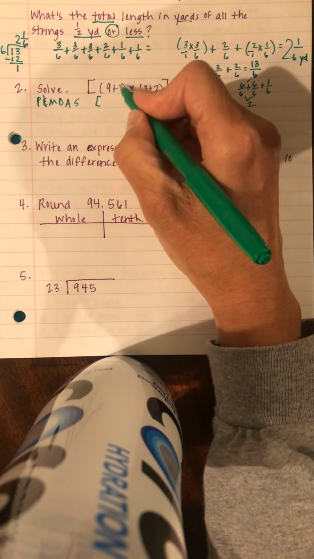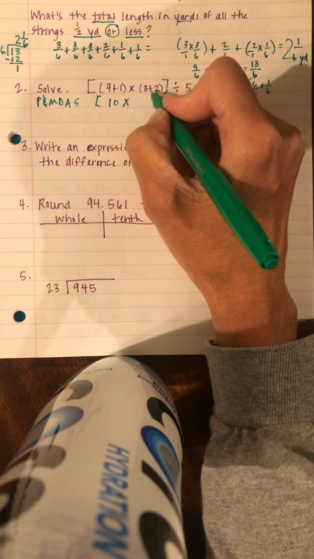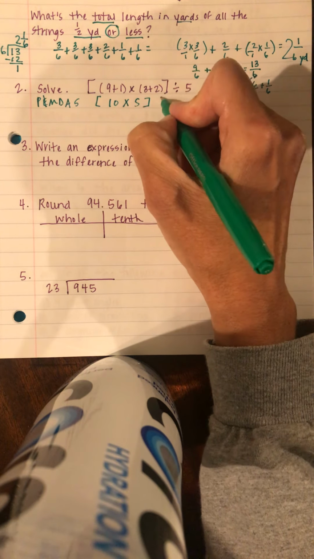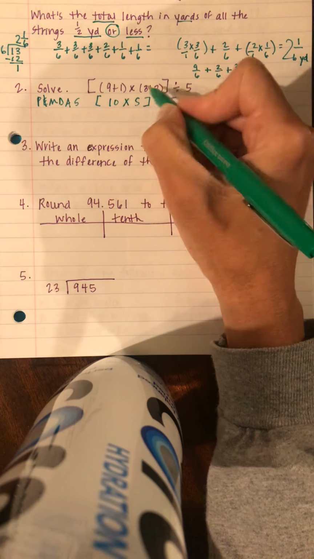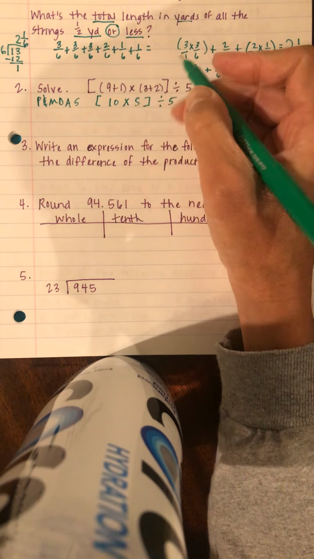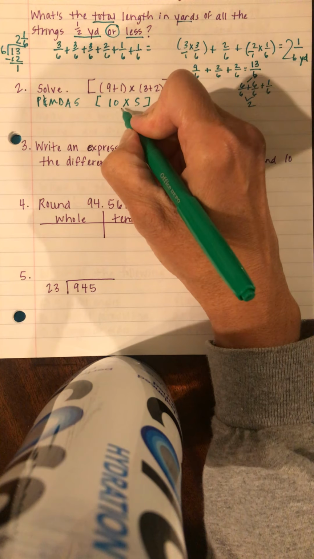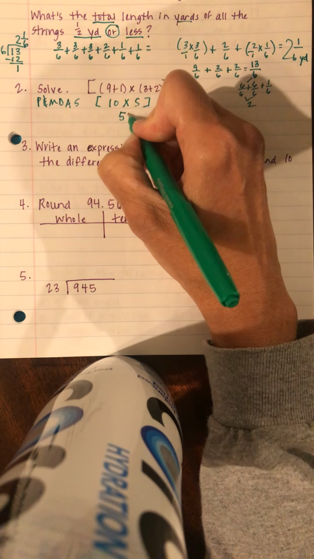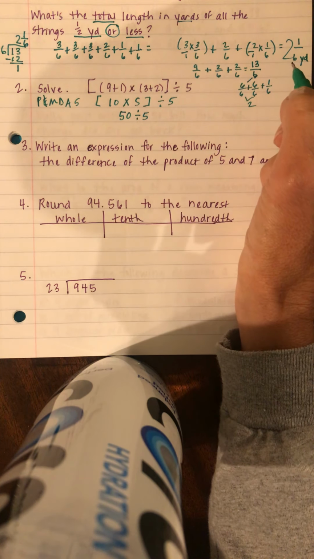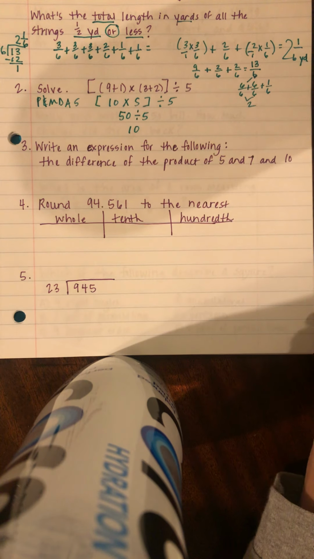So I'm going to rewrite it as I go. So I've got 9 plus 1 is 10, times 3 plus 2 is 5. And then I'm going to divide by 5. I'm still inside a set of parentheses or brackets here, so I have to do this before I divide by 5. If not, I'm not going to get the right answer. So I've got 10 times 5 is 50. Then I'm left with the last step of dividing it by 5. And 50 divided by 5 is 10.